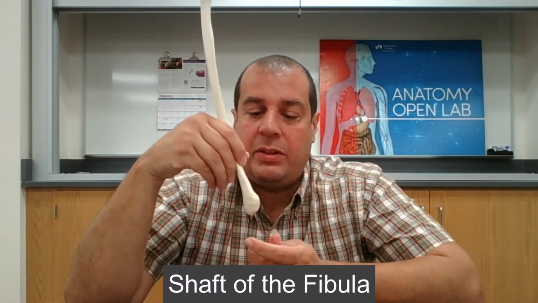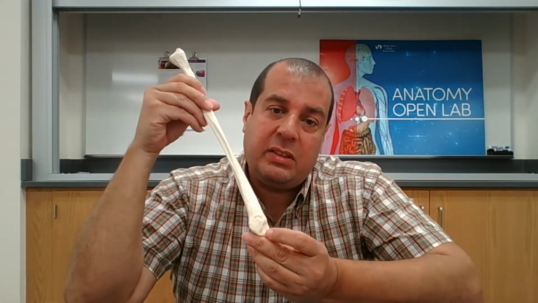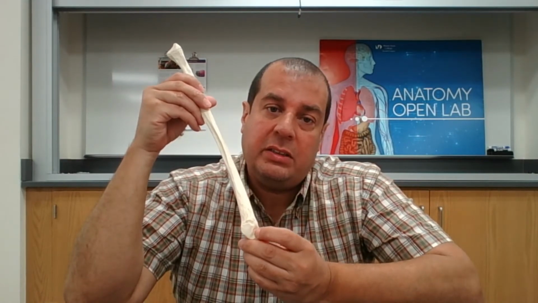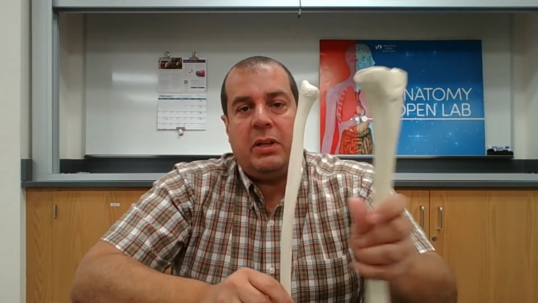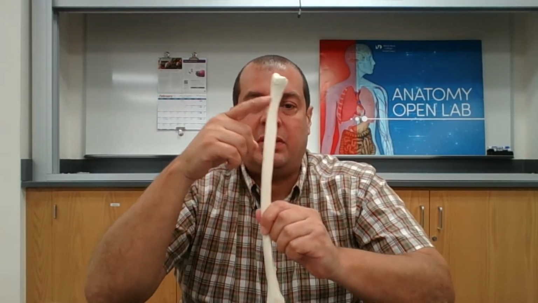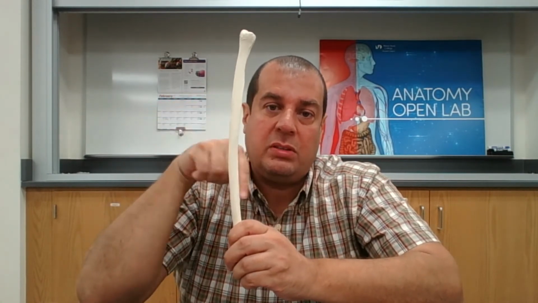So our shaft, our lateral malleolus, our head, okay. And the malleolus also has this little fossa right in here, a little indentation. All right. So this is going to go like this. Now just know that the fibula, it's kind of smooth in the front like this, and it bows outwards like that.